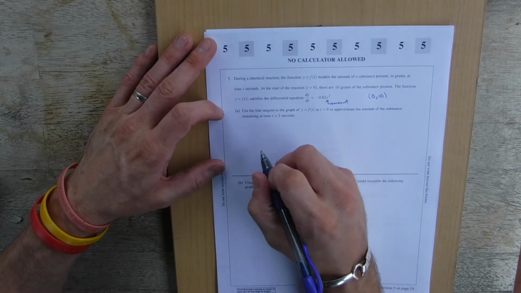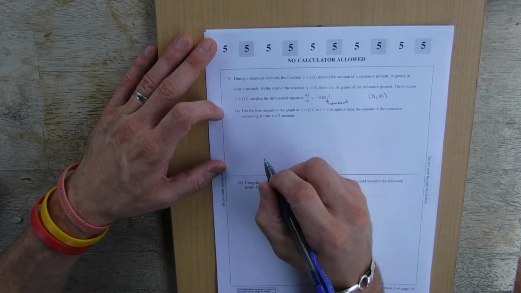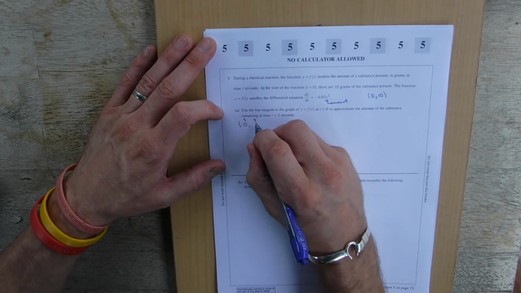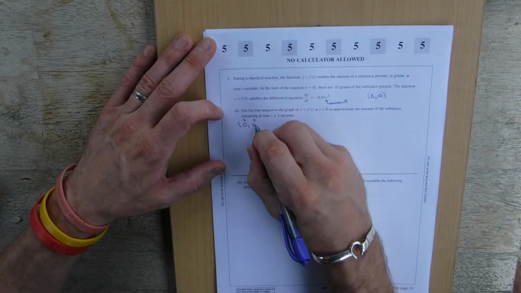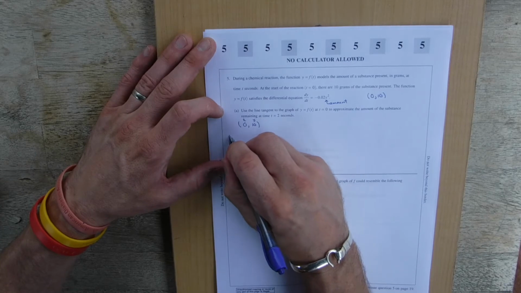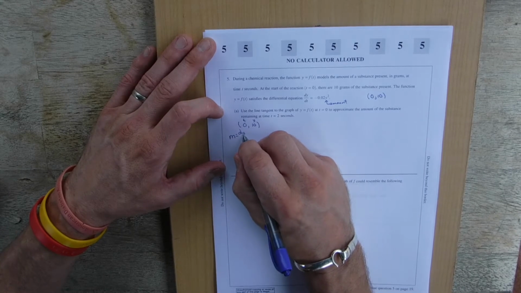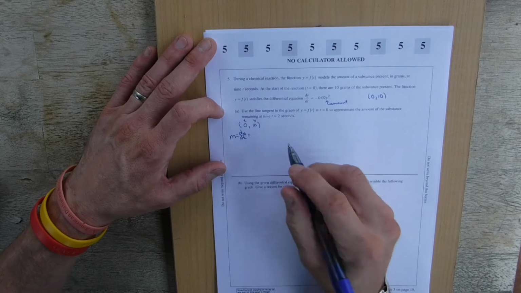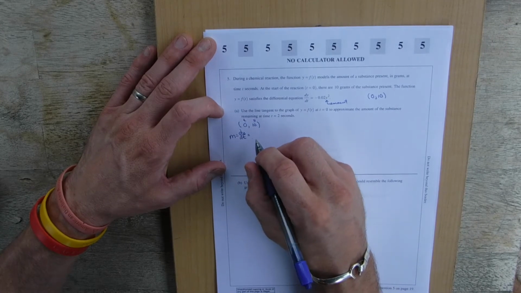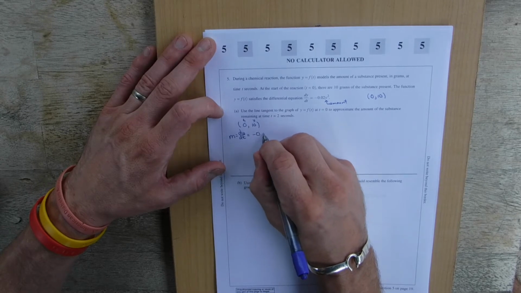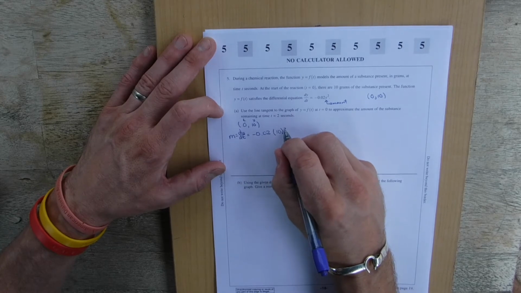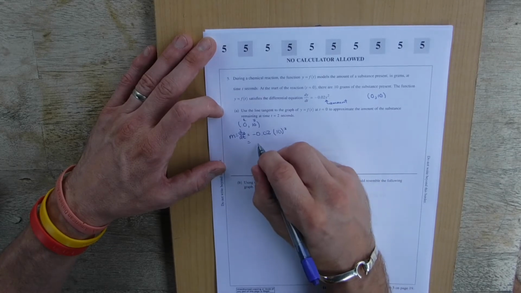So this is going to be a linear approximation. At time 0, y is 10 grams. First I'll find my slope, which is the same thing as dy/dt. This is negative 0.02 times 10 squared, 100, so negative 2.